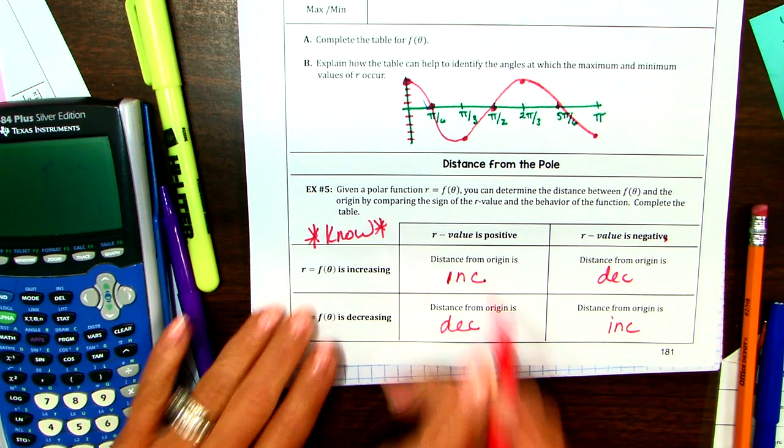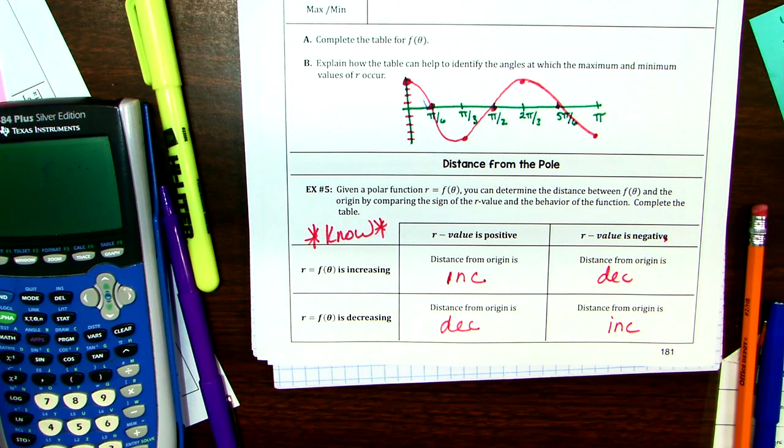So we'll talk about it again in our final example, but think about the characteristics that match up. Positive goes with increasing, negative goes with decreasing. In those situations, your distance is increasing. Anything else is decreasing. Does it make sense?